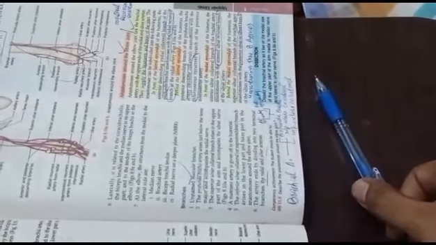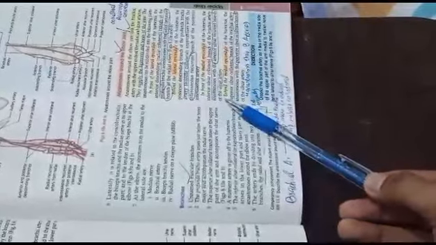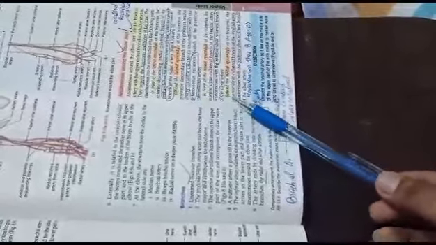You have to know the names of the arteries in front of and behind the lateral epicondyle, the names of the arteries in front of and behind the medial epicondyle, and their anastomosis. This is something you have to read. Everything besides this is non-important. Okay, so this is something important to tell you.